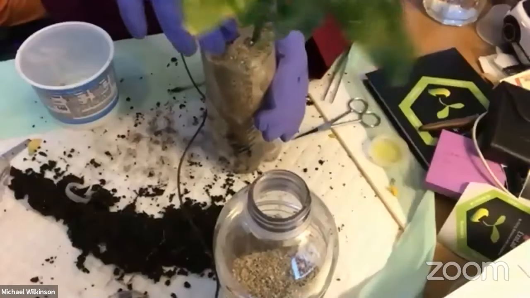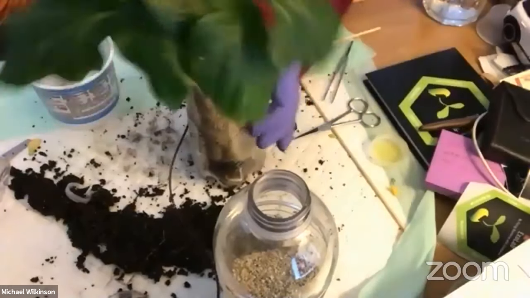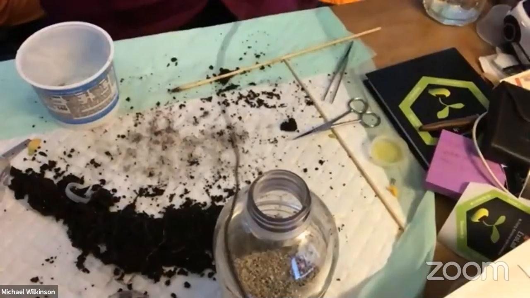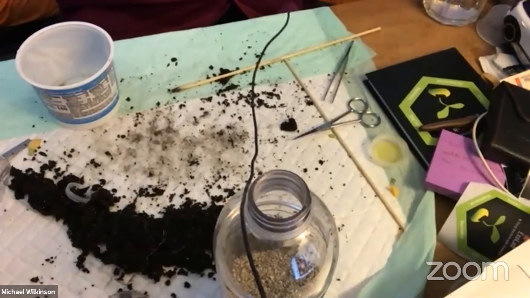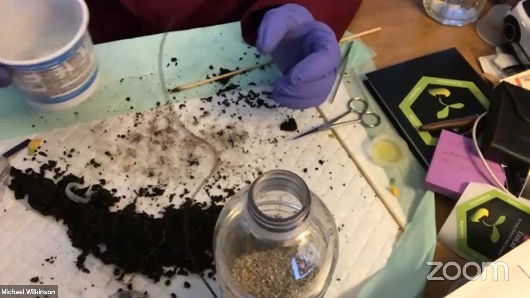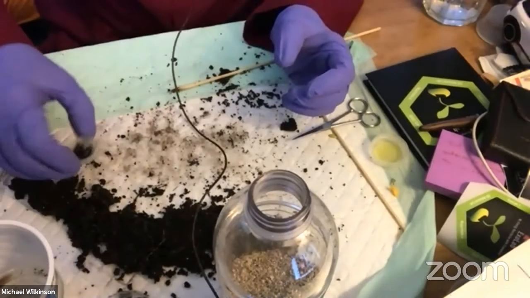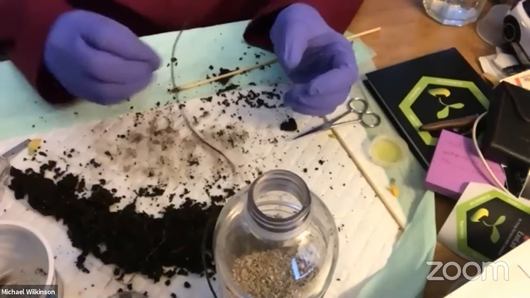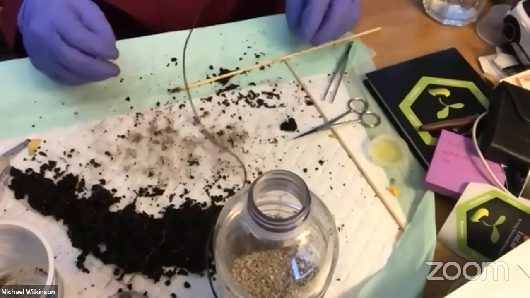So hopefully it's not too worse for the wear. And I'll put it over here under my lights. I've got some high intensity fluorescent lights that I just keep on 24/7 for those more mature plants. But you can put it by the window or whatever made sense. So any questions about that system?